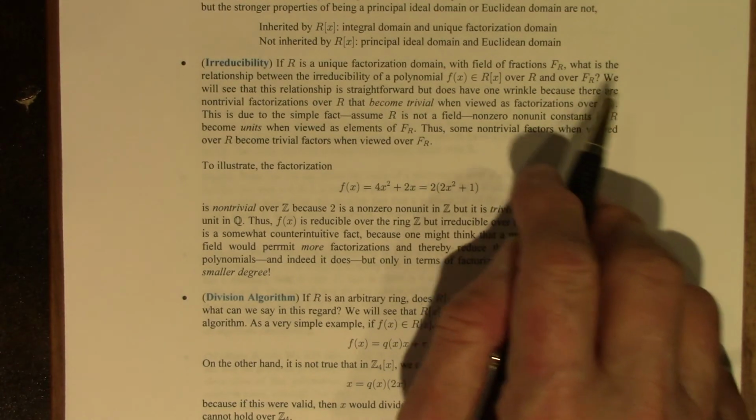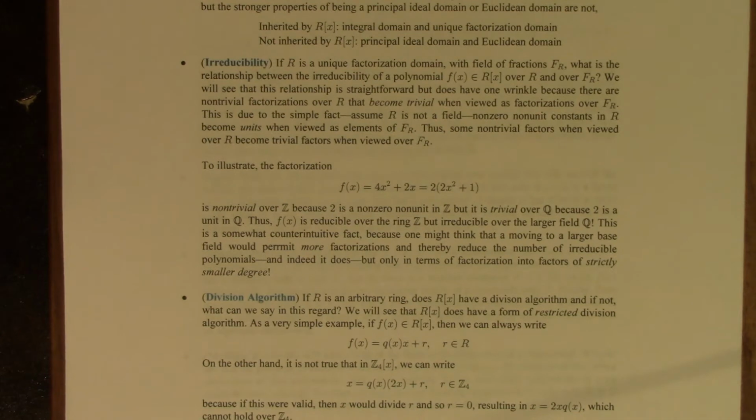We will see that the relationship is actually pretty straightforward, fortunately, but it does have one wrinkle, because there are non-trivial factorizations over R. Non-trivial, if you recall, means that the two factors are non-zero non-units that become trivial when viewed as factorizations over F_R.